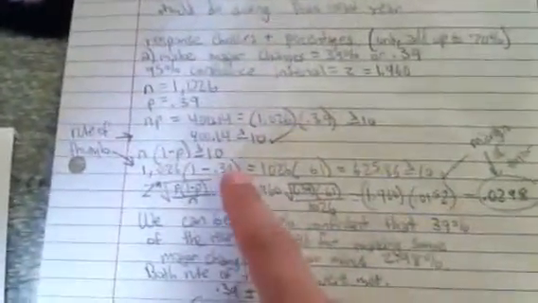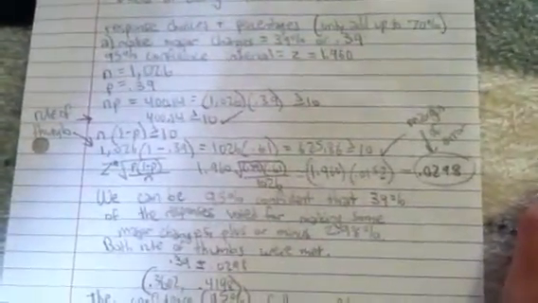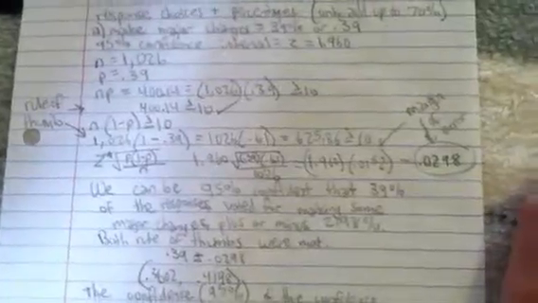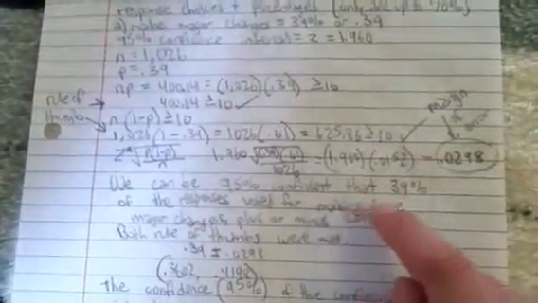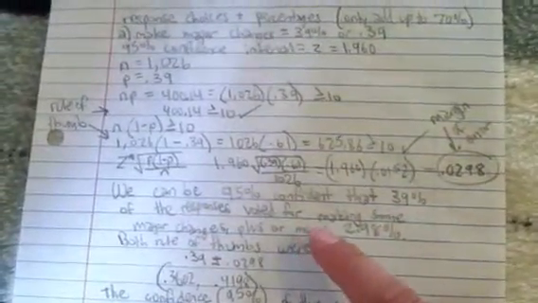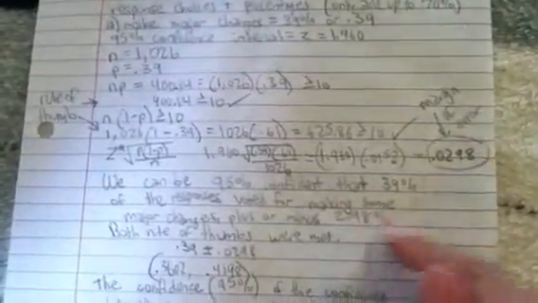We have to multiply those together to make sure it's greater than 10 to proceed, and it is. So there's our first rule of thumb. Our second one, we calculated right here using the complement, and it was also greater, so we can still proceed. This is our margin of error, 0.0298, which means we can be 95% confident that 39% of the responses voted for making some major changes, plus or minus 2.98%. Both rules of thumb were met.